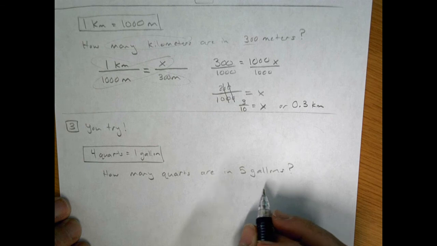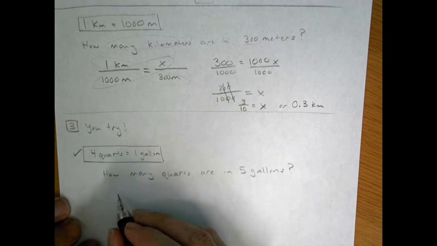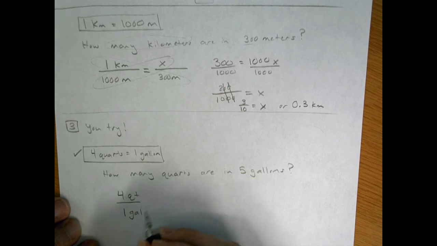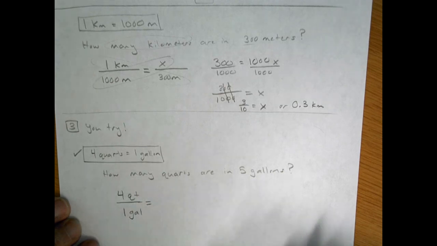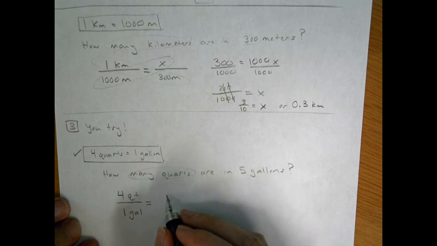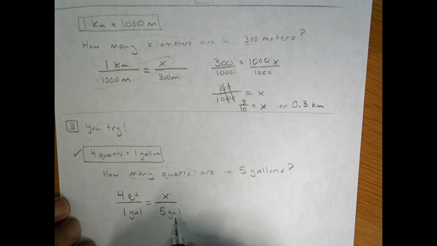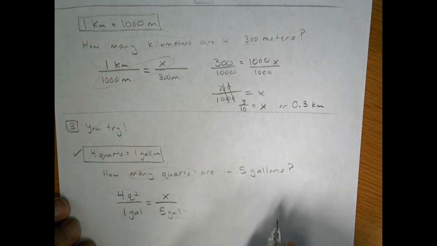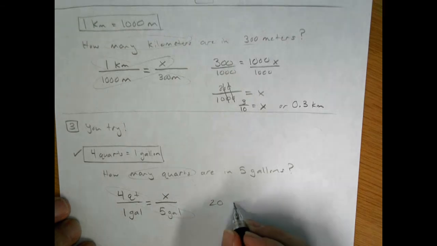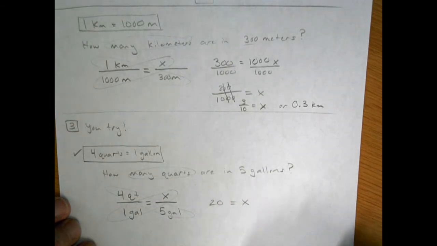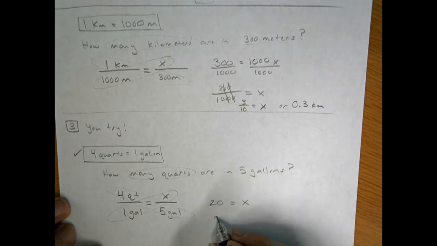All right, how many quarts are in 5 gallons? Well, let's start with what we know. We know that there are 4 quarts in 1 gallon, and we're going to set up the proportional relationship. I want to know how many quarts, so x quarts on top, are in 5 gallons, gallons on the bottom, right? And we can use cross products. 4 times 5 is 20, and that's going to equal x times 1, which is x. So how many quarts are in 5 gallons? There are 20 quarts in 5 gallons.